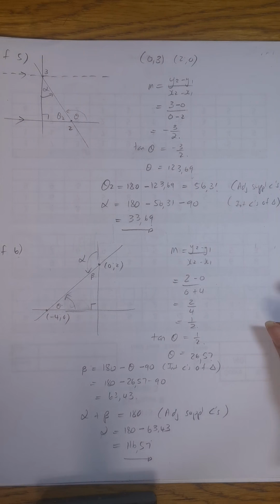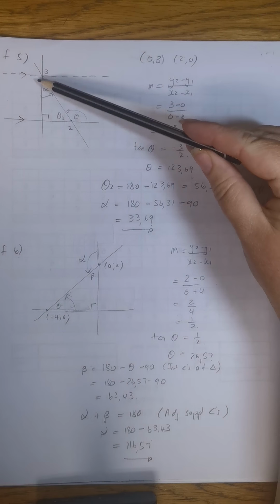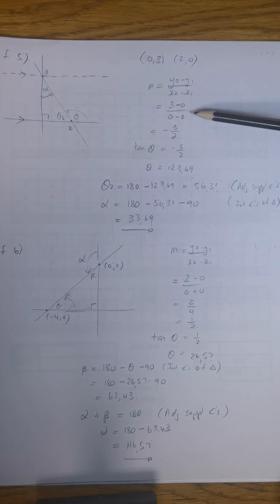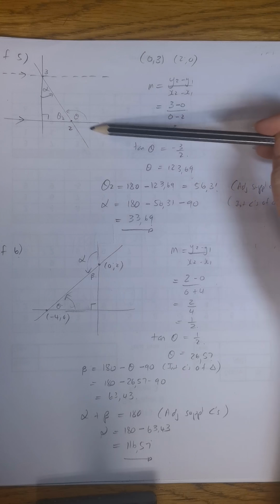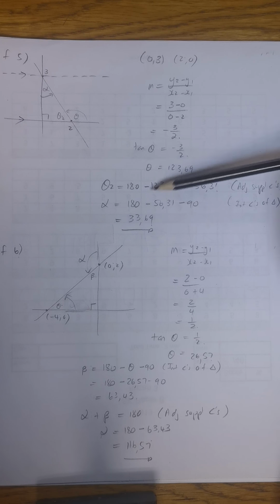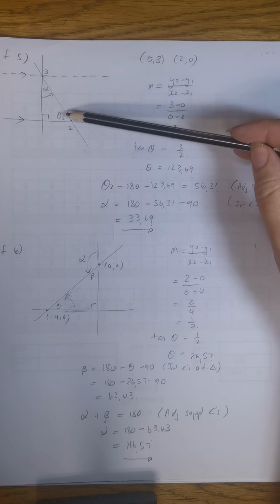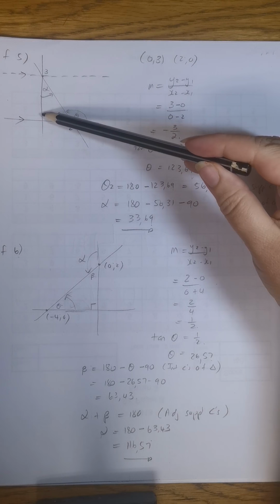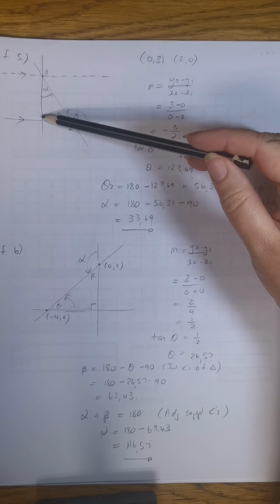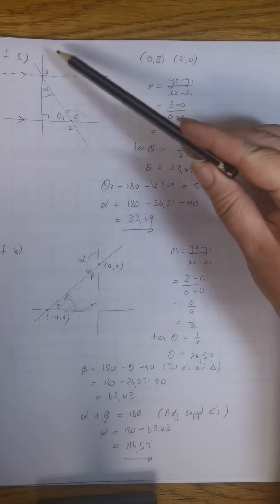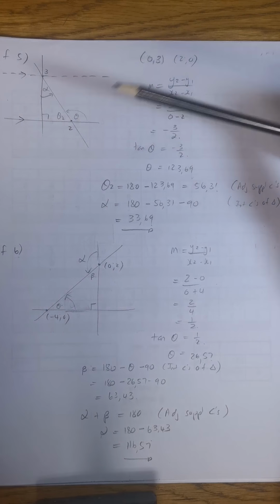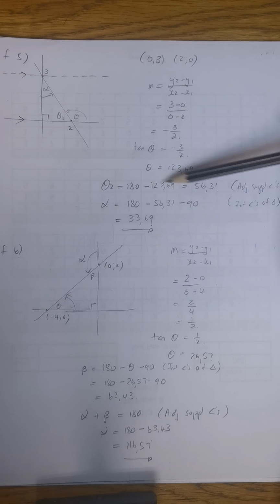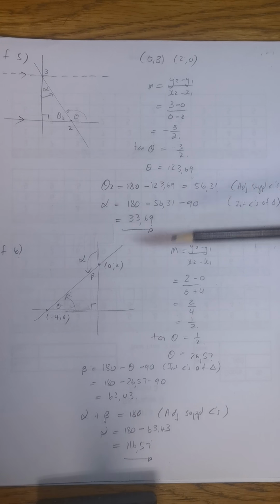Alright, let's have a look at 5 and 6. For 5, I worked out the gradient of this line. I worked out the inclination, which was then theta there. Theta 2, angles on a straight line. This then gave me 56,31. Adjacent supplementary angles. And then because this was not given as 90, but you can see that it is a 90-degree angle there because it's where the x and the y-axis meet, I could do interior angles of a triangle.